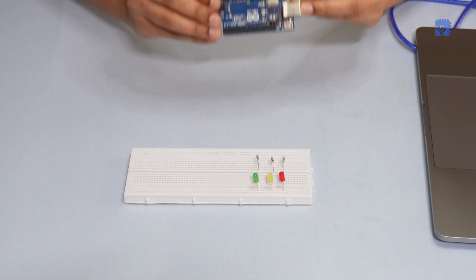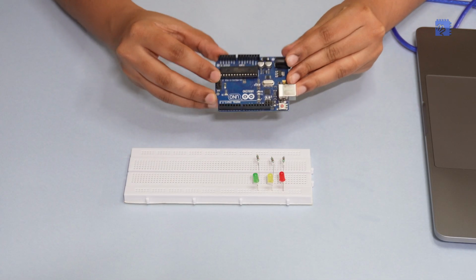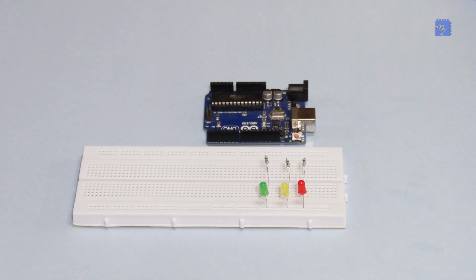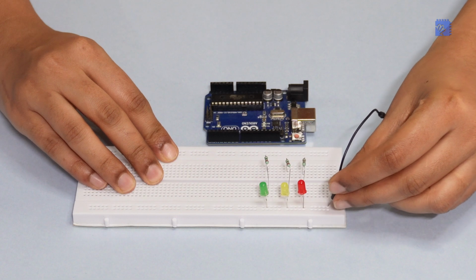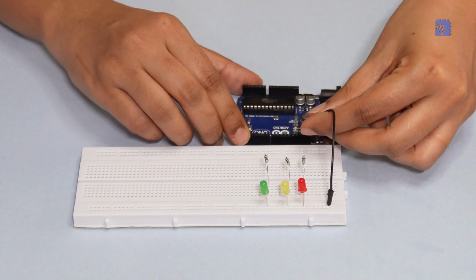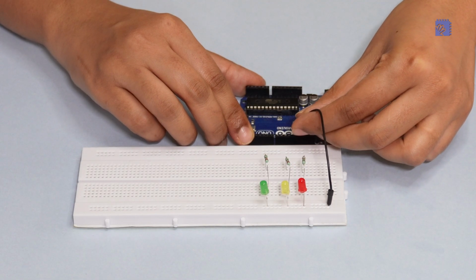Next, position the Arduino Uno right next to the breadboard for easy wiring. Use a jumper wire to connect the ground rail on the breadboard to the GND pin on the Arduino. This will provide the necessary ground connection for all 3 LEDs.